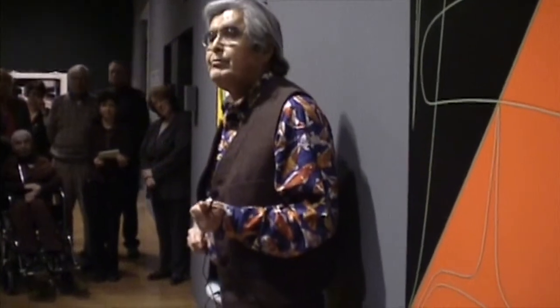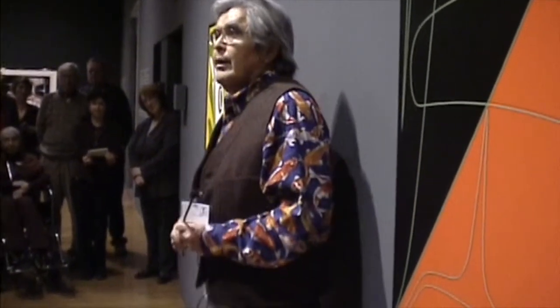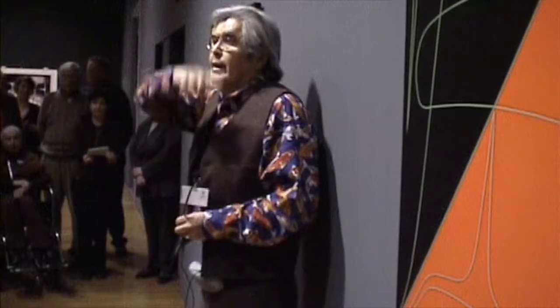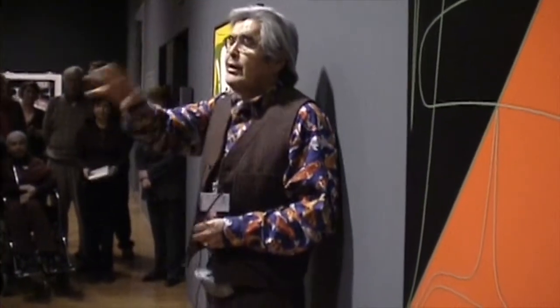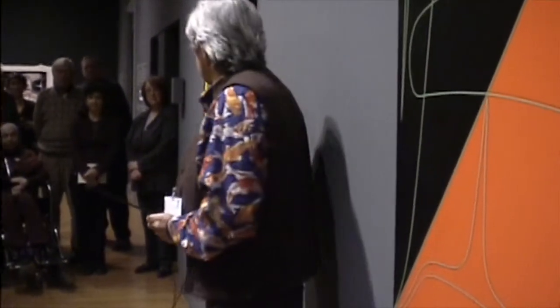So you do the image first and then the color comes after? Yeah, sometimes I get the idea, and then I'll play with the color. And it has nothing to do with... I'm really experimenting with color beyond red and black.